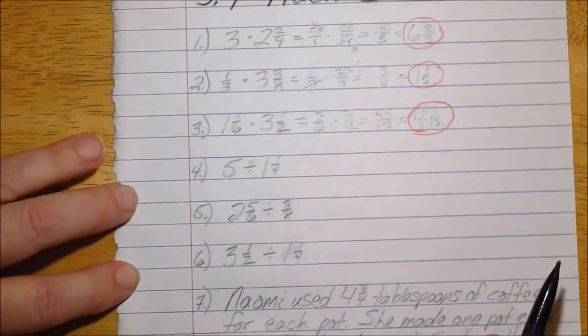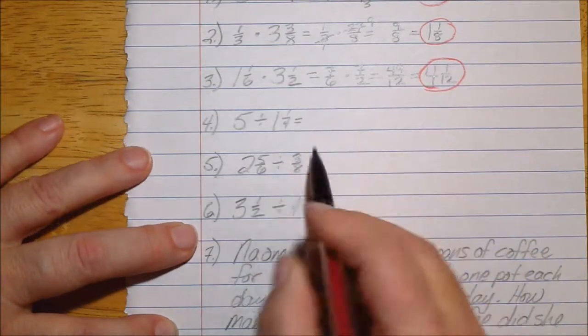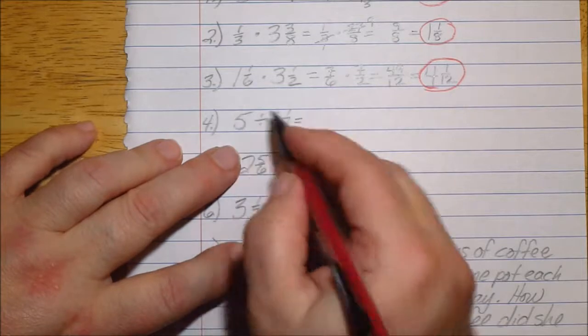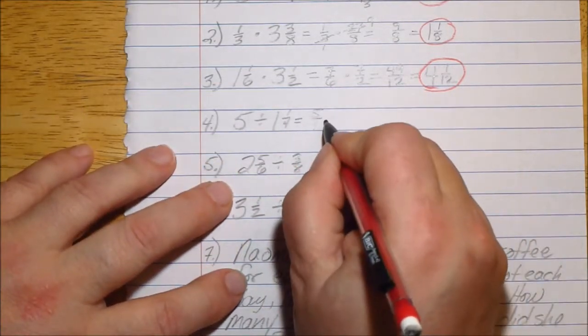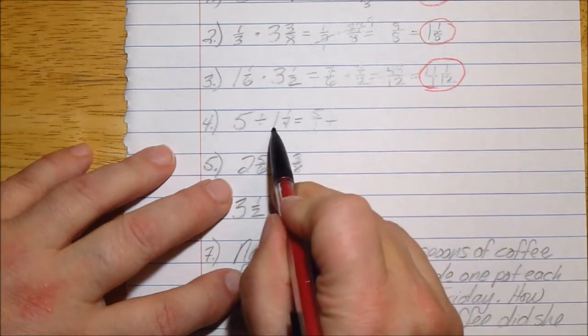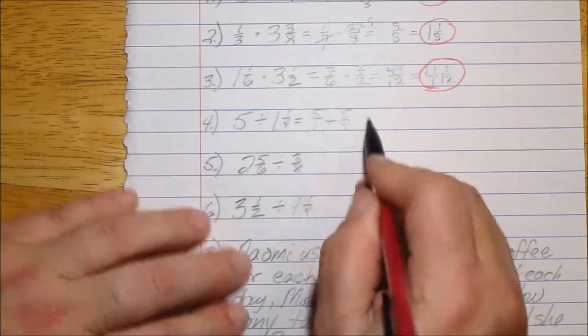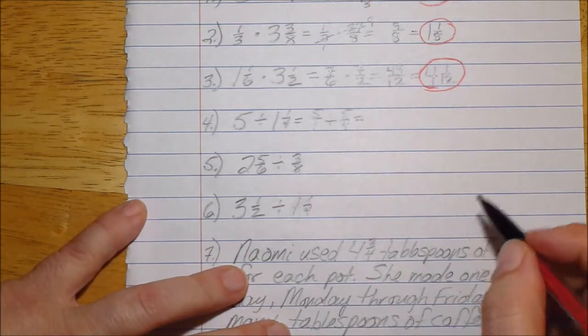All right, let's do some division problems. Number 5. First step is to turn these whole numbers and mixed numbers into improper fractions. So 5 gets turned into an improper fraction by putting it over 1. And then 4 times 1 is 4, plus 1 is 5, over 4. All right, now we're going to treat this as a usual division problem, which means copy times flip.